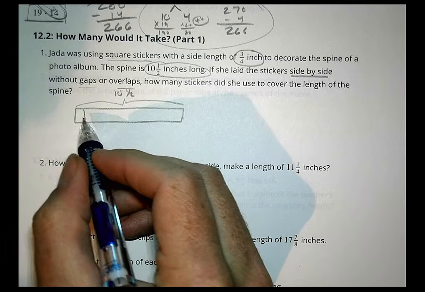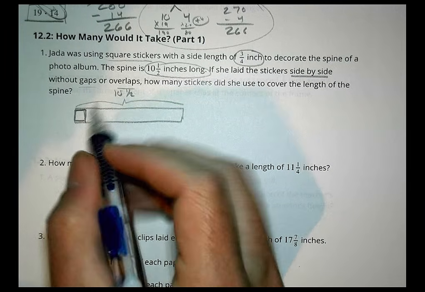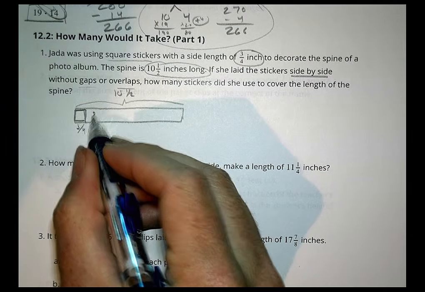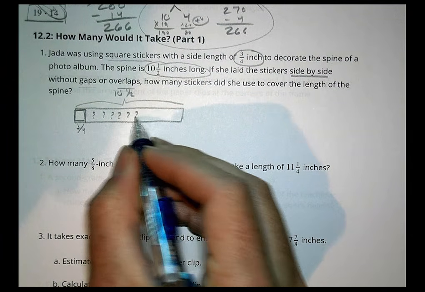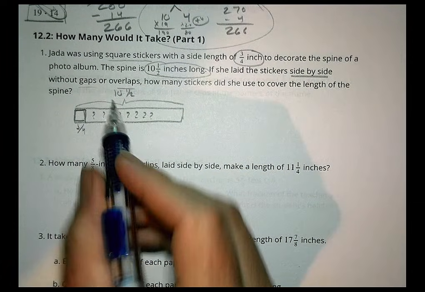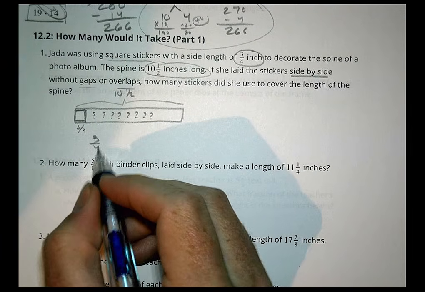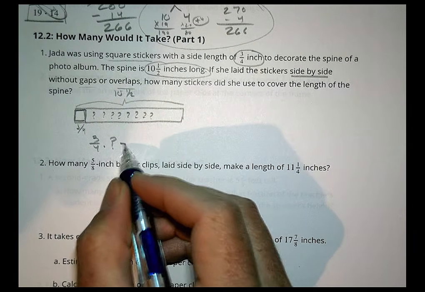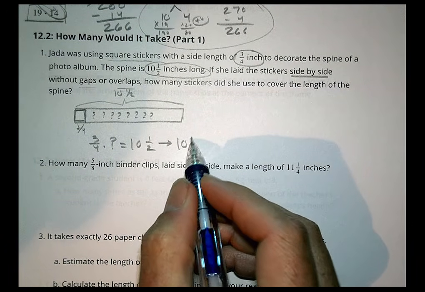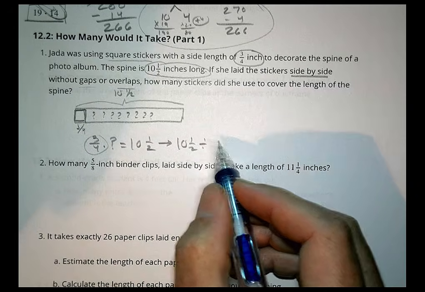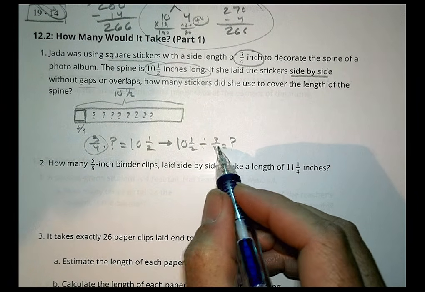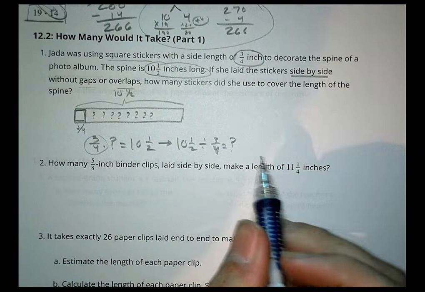We know she's going to put a sticker on it. Let's make a sticker right here, just make one, that happens to be 3/4 of an inch long. We're just wondering how many stickers it takes to cover the entire spine with no gaps and overlaps. Another way of thinking about this is I have 3/4 times some number of them is going to get me to 10.5. As a division problem, that becomes 10.5 divided by 3/4 equals what I'm looking for. So there's two ways of setting this up, multiplication and then turning that into division.